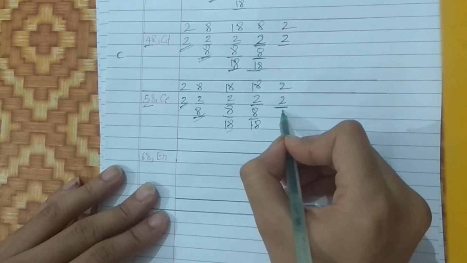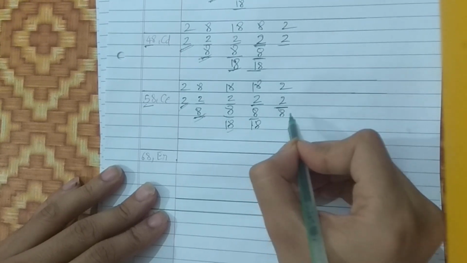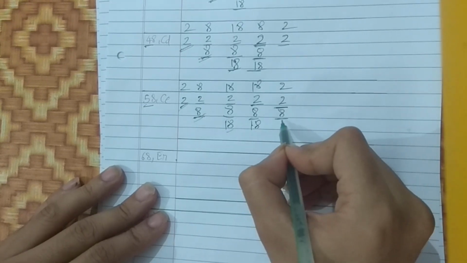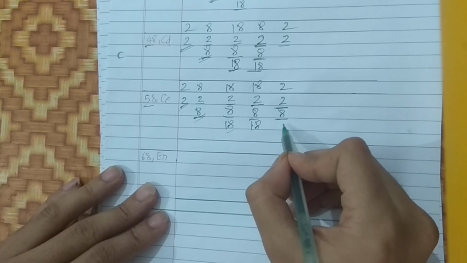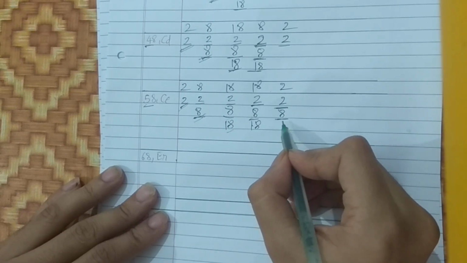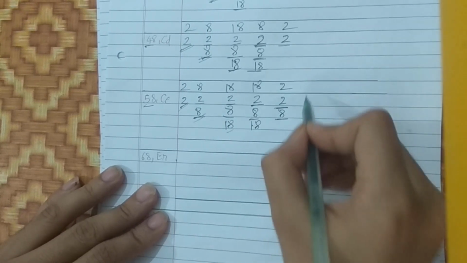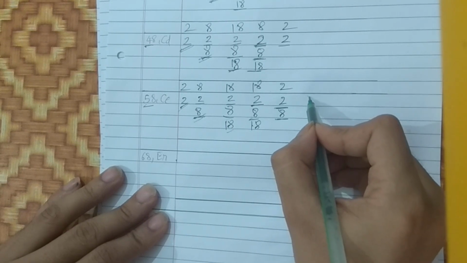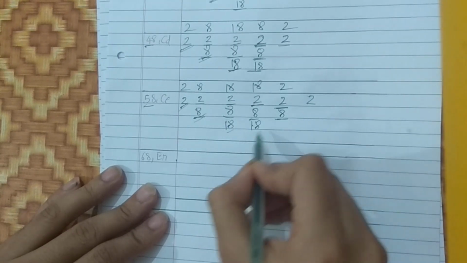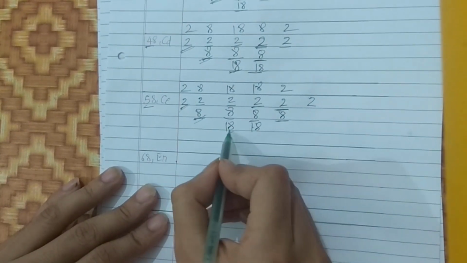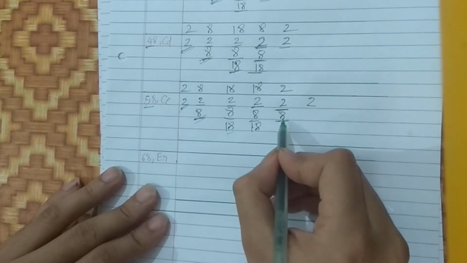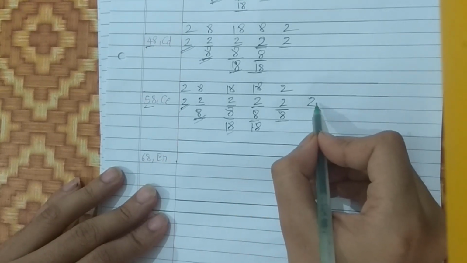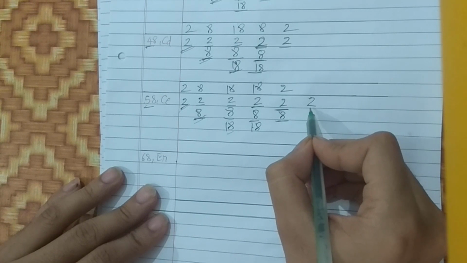Okay, so we will exceed up to 8 here. We will fill up to 8. Again the octet rule will come in the picture, and it will say no more than 8 electrons can be accommodated in the last shell. So again electrons will be shifted to the next shell. Let's say 2 here. Again we will count. It was 36, 10 more is 46, 8 is 54, 2 is 56. So 2 more electrons are left.